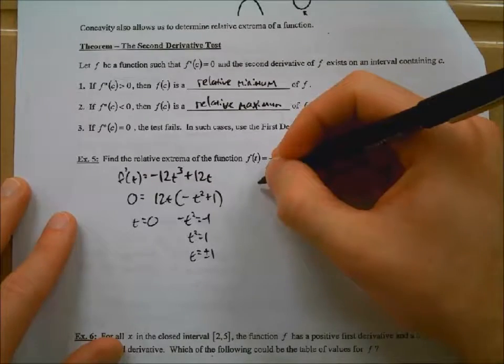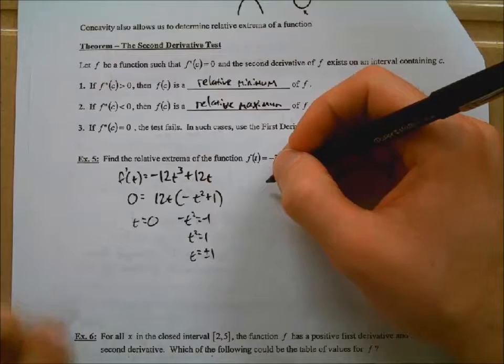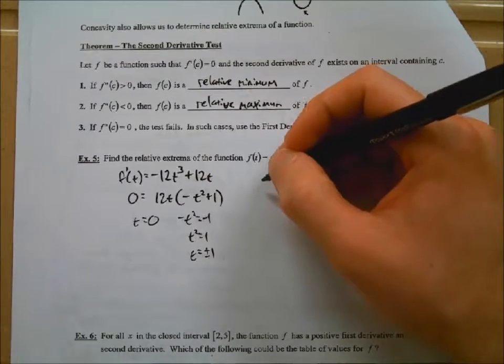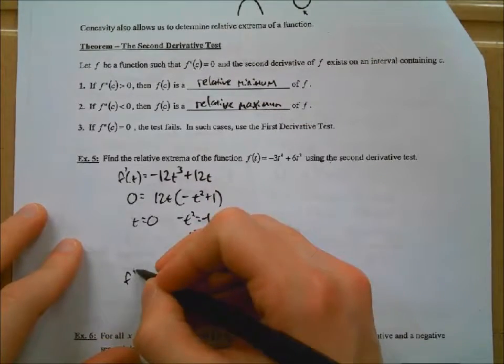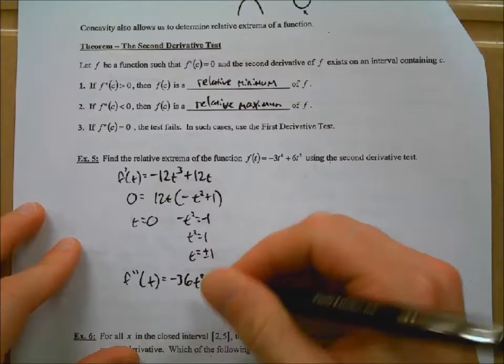But we're not going to do our number line analysis with this, even though we could. We're going to use the second derivative test, so I'm going to go to the second derivative now: negative 36t squared plus 12.